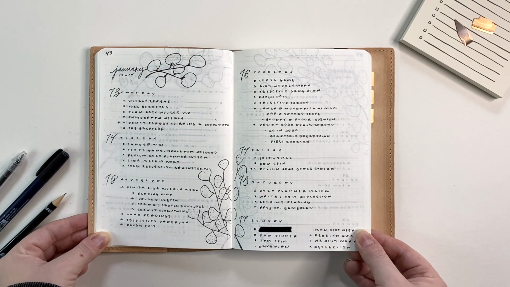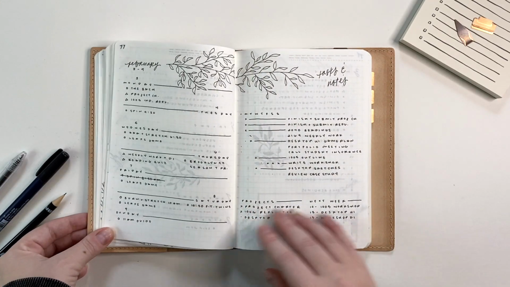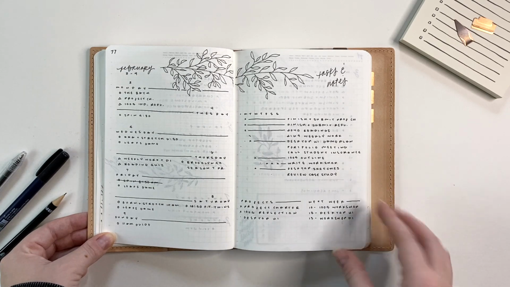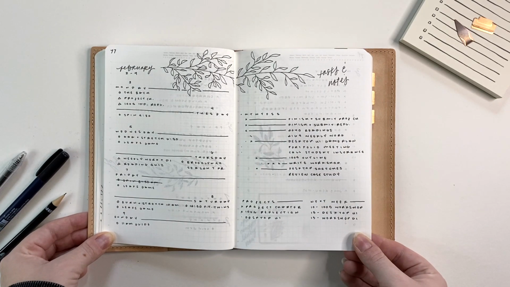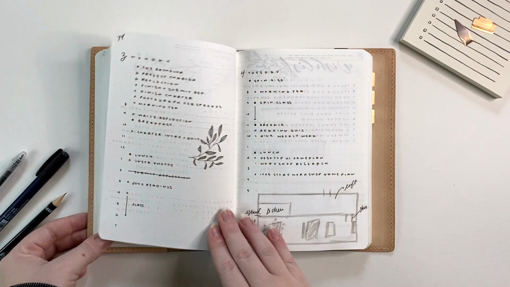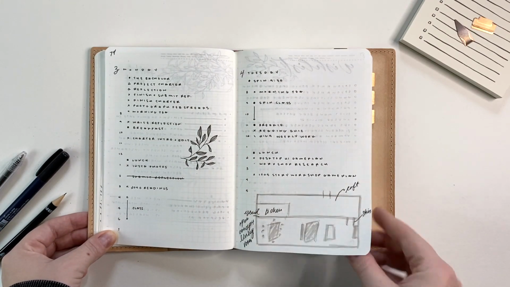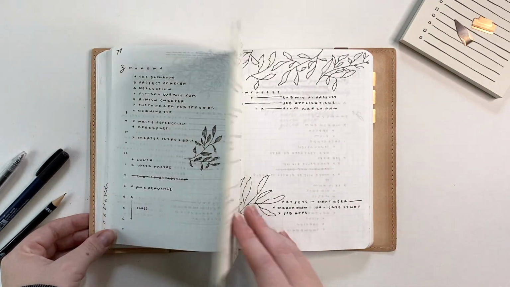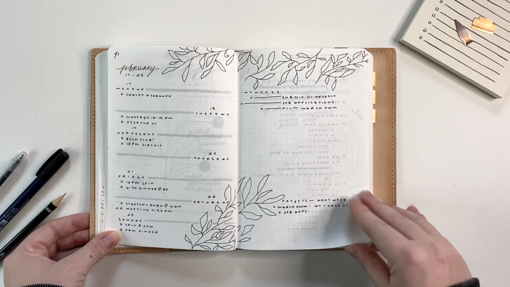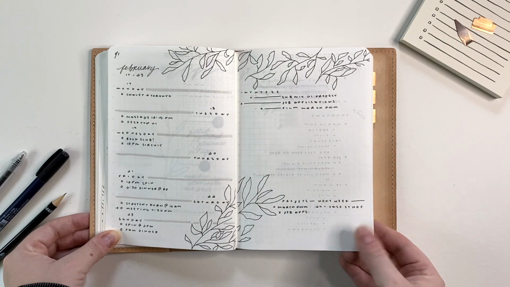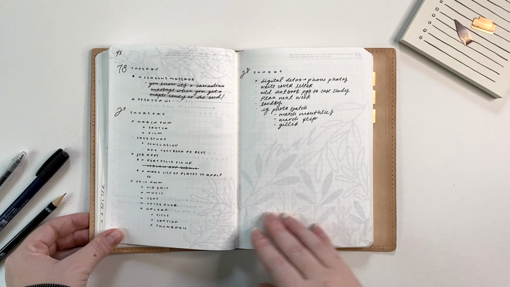And I found that these were really helpful pre-pandemic, but once the pandemic hit and we weren't really leaving the house as much and we didn't have as many things to do in the day, I didn't really have a need for those huge 2-page spreads. And I think it was in about April I really condensed them down.